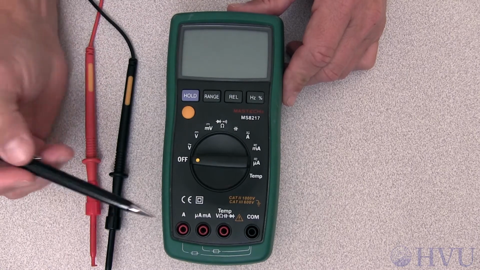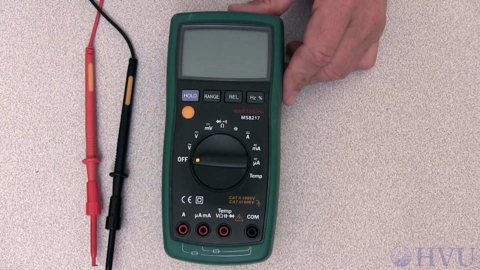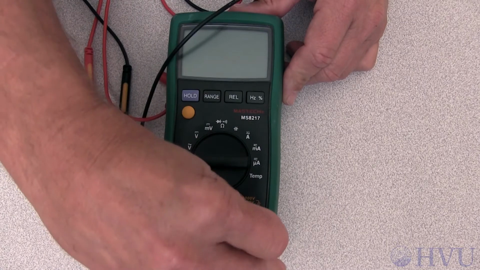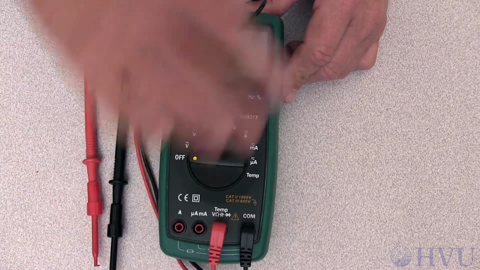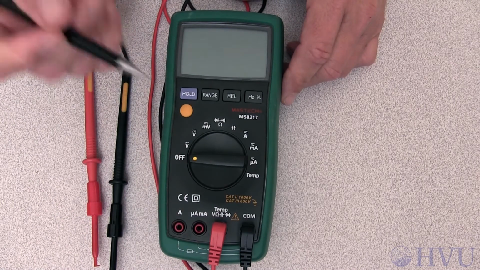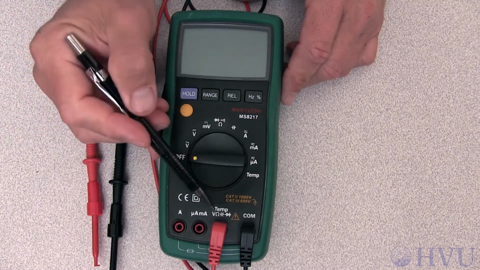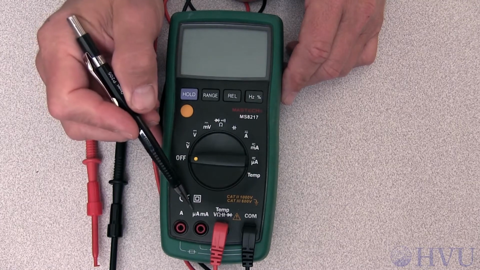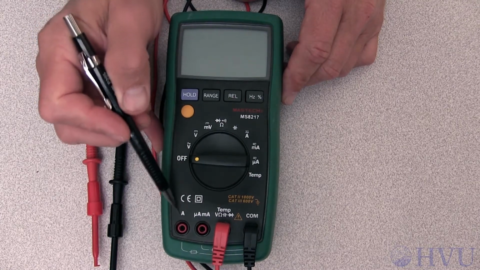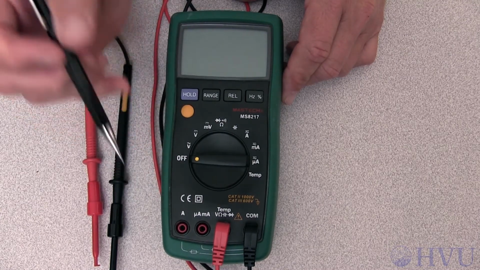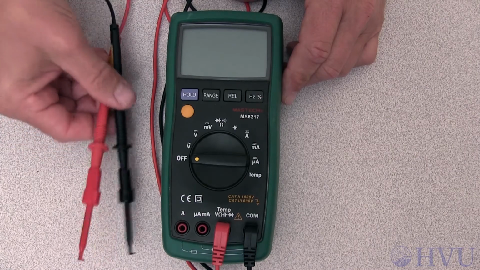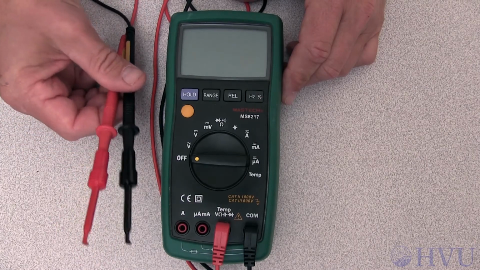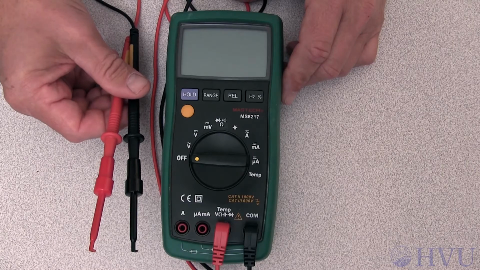There are also multiple ports or holes where you can plug in leads to connect to your circuit. Typically, the ports are labeled as COM, volt ohm, μA and mA, and a separate port for A by itself. When using a DMM, you have to make sure that the ports you're using are consistent with the type of measurement you've selected. The type of measurement you're making also dictates how the leads are connected to the circuit itself.